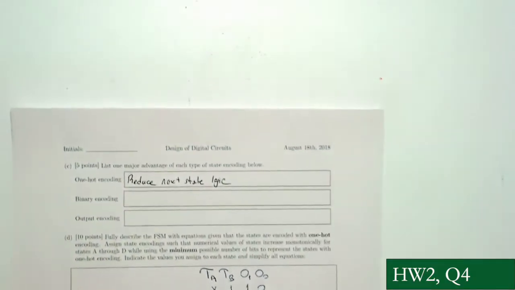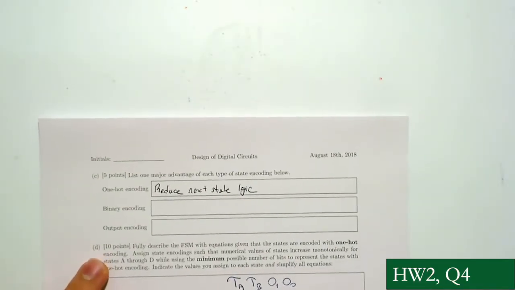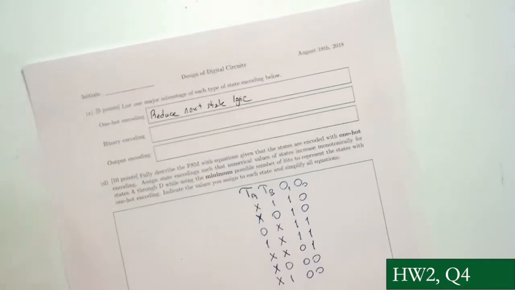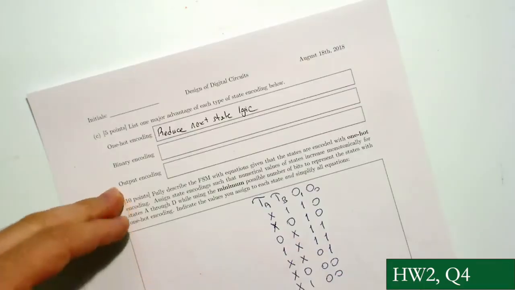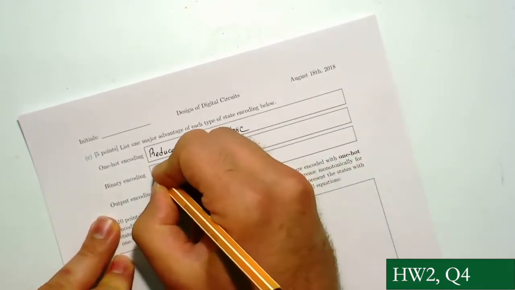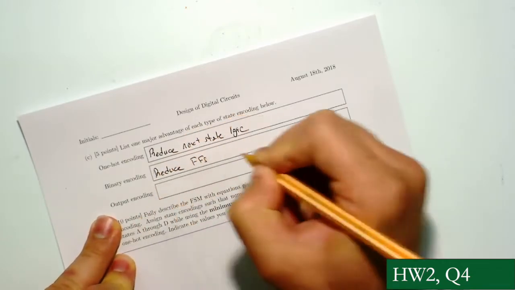Okay. So for the binary encoding, as I said, we try to use the least amount of bits to represent the states. This means that you reduce the flip-flops that you need to represent the states. So this is, I would say, the major advantage of binary encoding: reduce flip-flops.